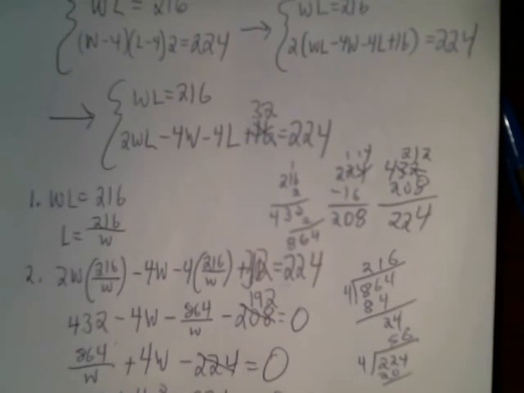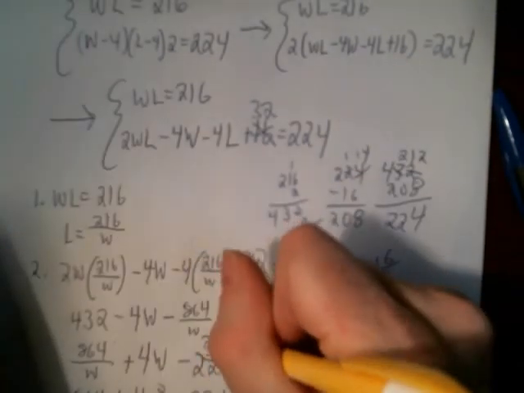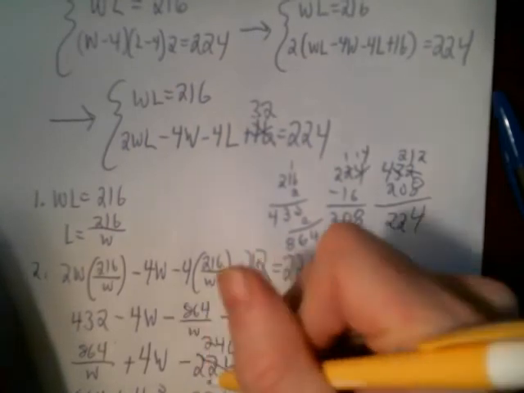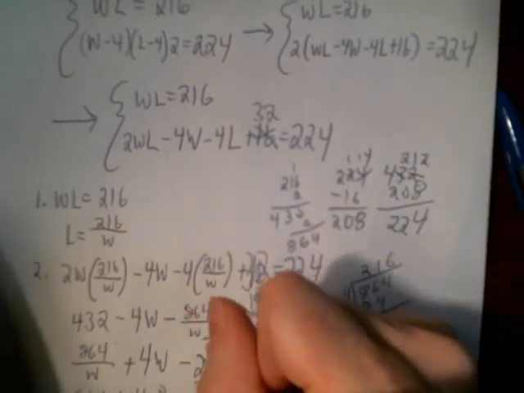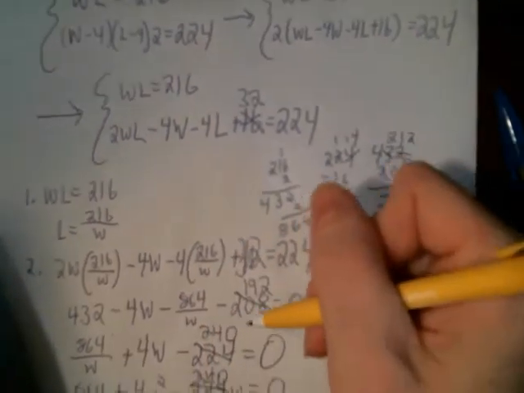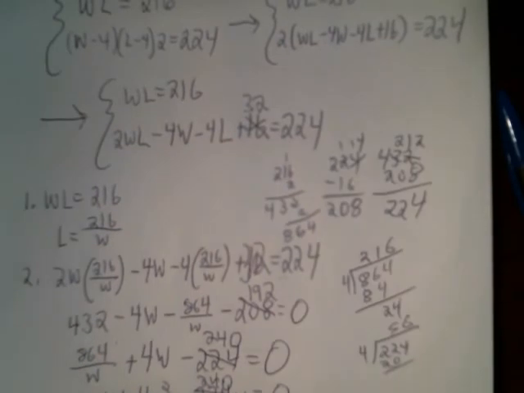Then this thing, 432 minus 192 is 240. And then divided by 4, 60.